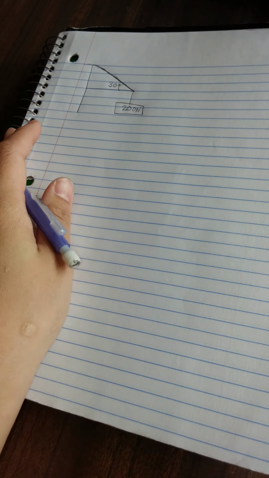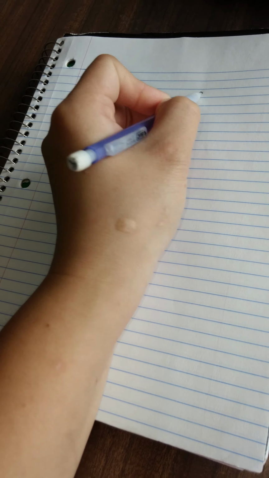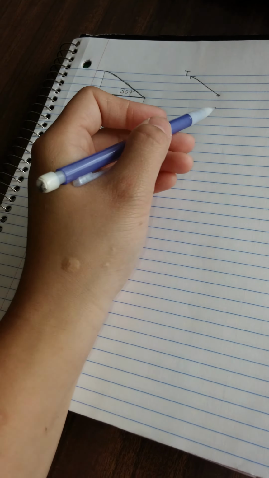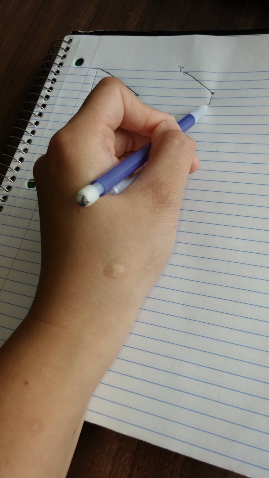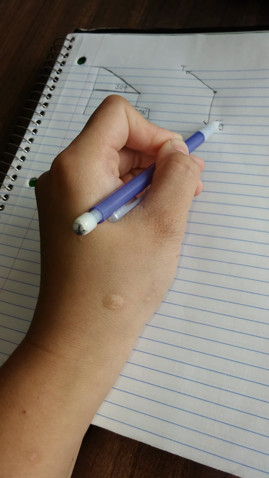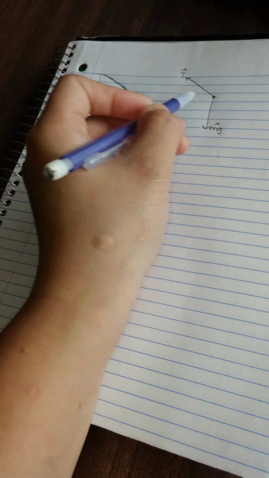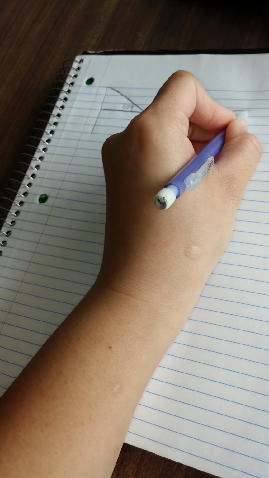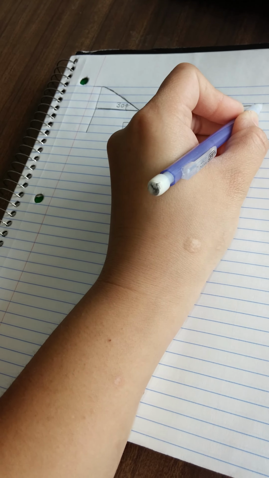But first, I should draw a free body diagram of the bar. So this is the bar, and then for the forces, I have tension pulling up on the bar. I have the gravitational force pulling down on the bar, and these are all vectors. And then there's a normal force of the wall pushing out on the bar.